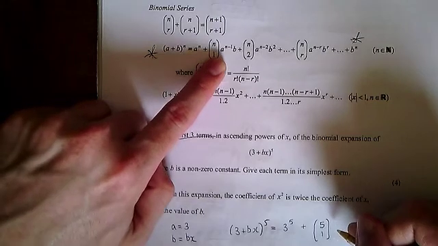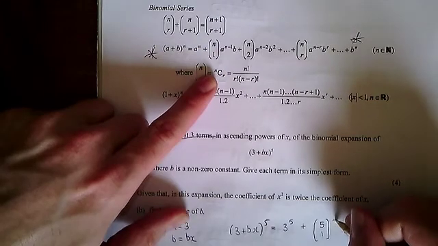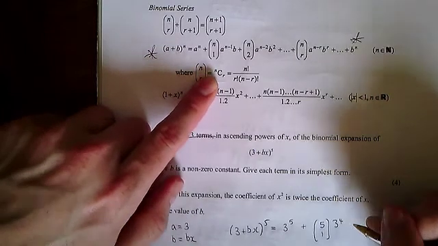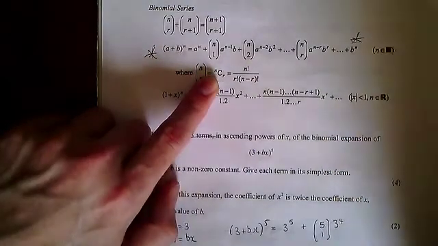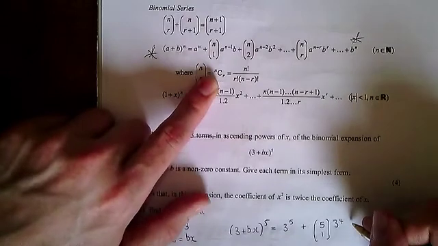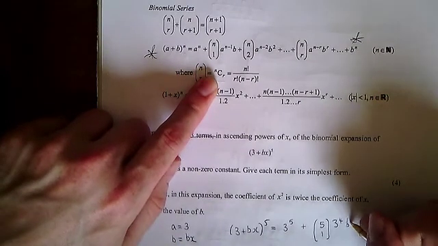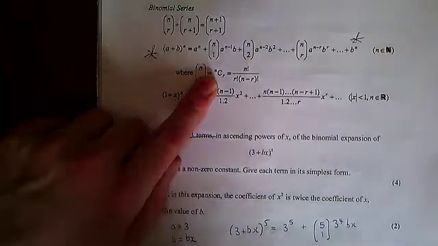And then it says a to the n minus 1. So my a is 3, so that's going to be 3. n minus 1, 5 minus 1 would be 4. So we know the powers descend, so that's 3 to the power of 4. And then it's going to be bx to the power of 1. Okay, so bx, then in that case the power of 1 is just bx.